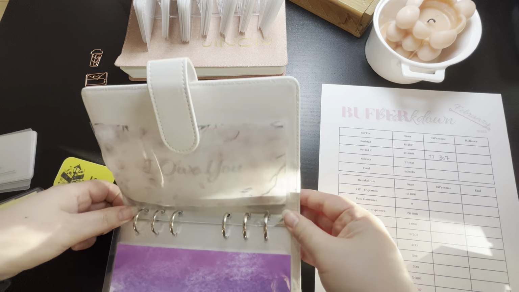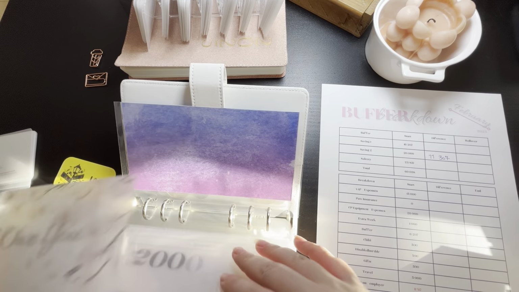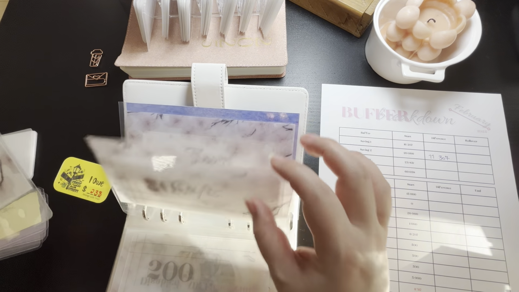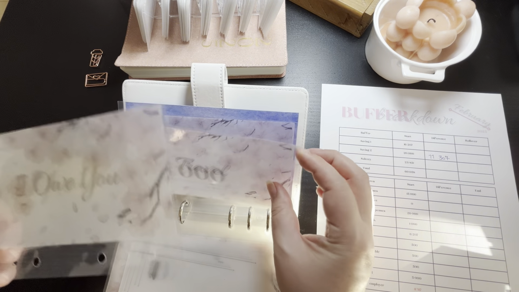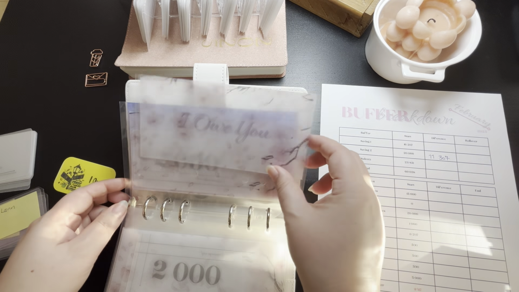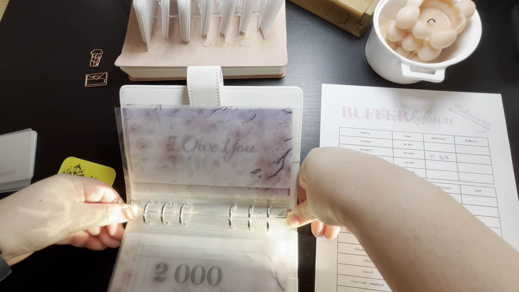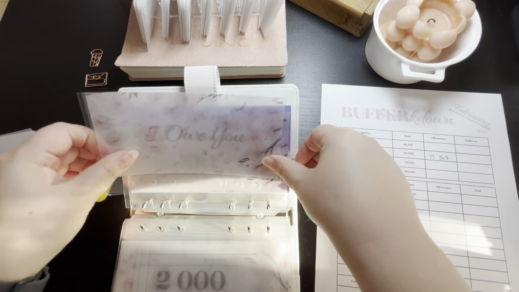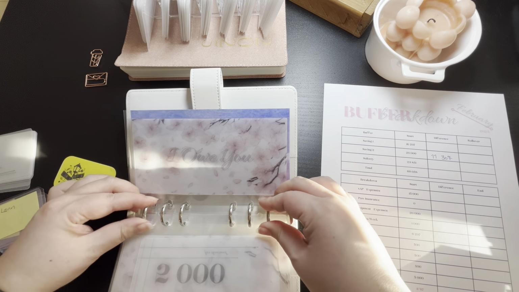So I made this envelope that has the lovely name of IOU. So it will be just my savings for anything I owe my employers, government, and whatnot.